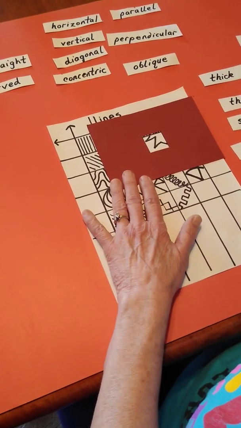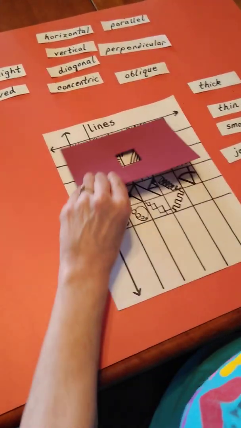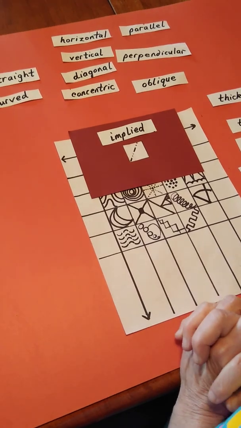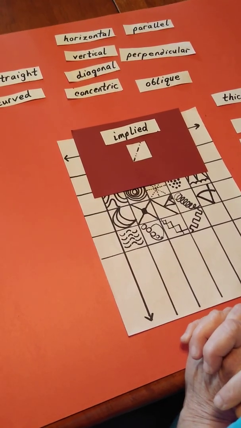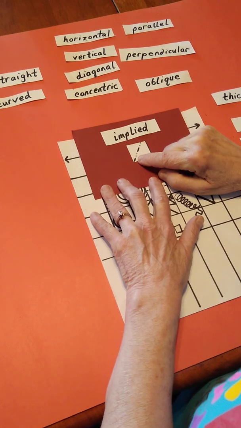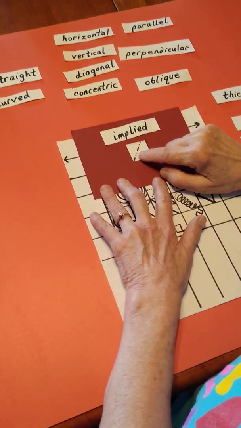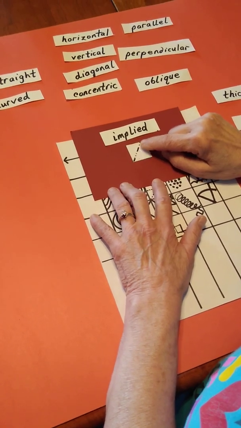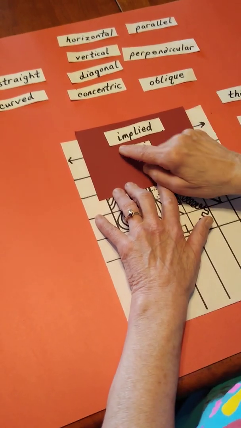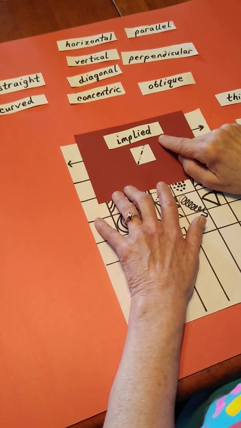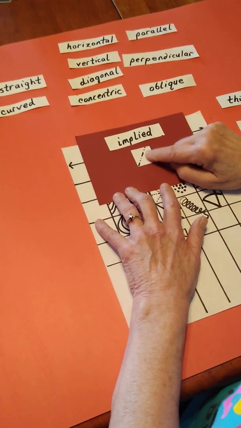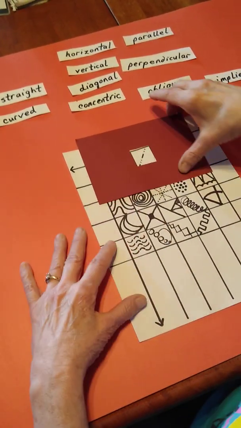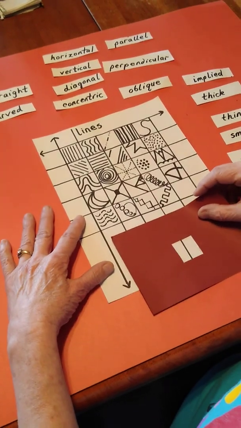Lines can even play tricks with your eyes. Can you see this line there? It looks like our point has started hopping. Your eye follows this line. It's not actually there, so we call it an implied line. It's a line your imagination supplies. There are even more words to describe lines in art.